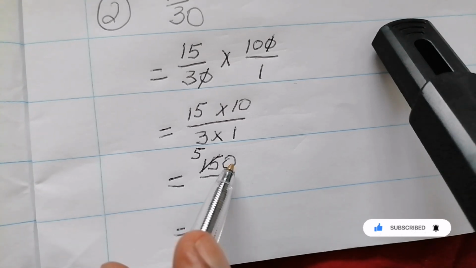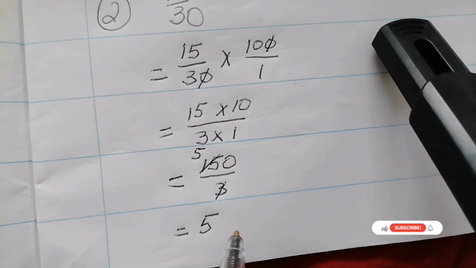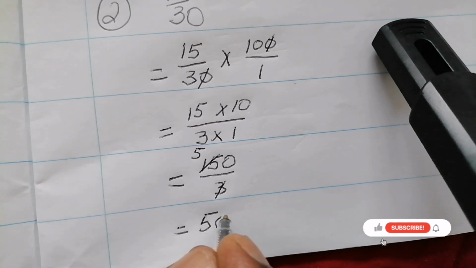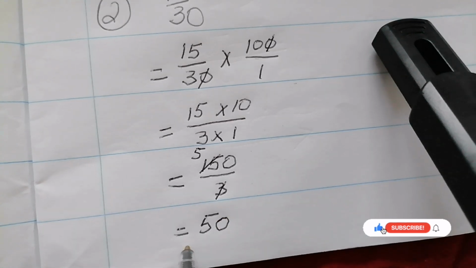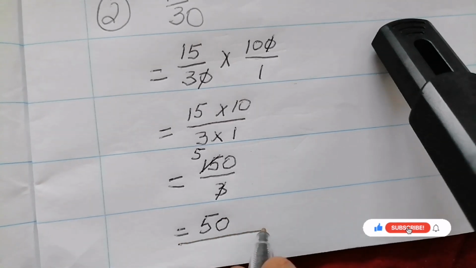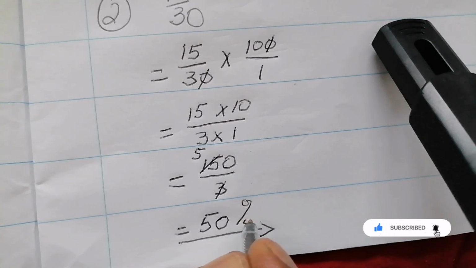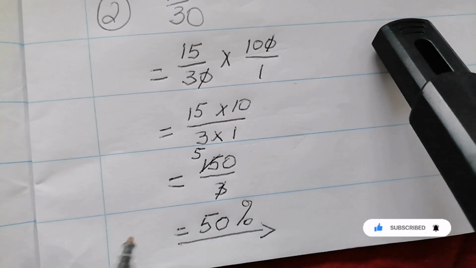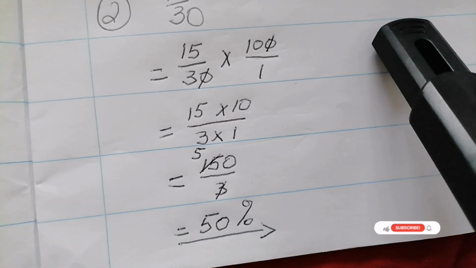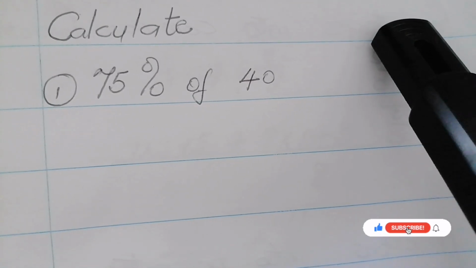And we take down that 0 there. This is our answer, which is 50%. We are done. Let us go to the next one.